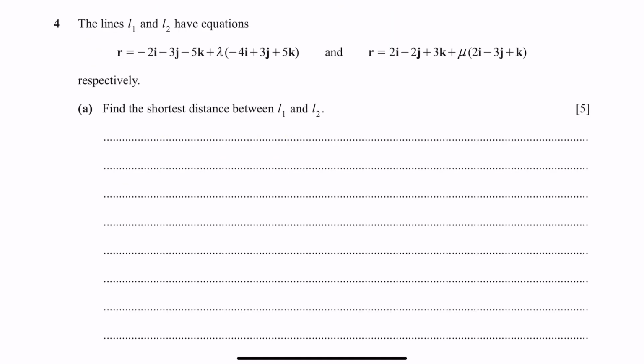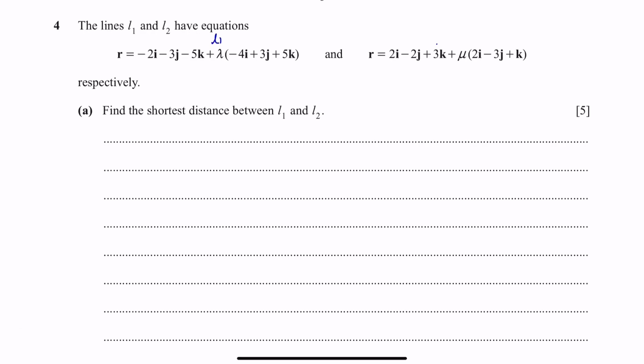For this question, we have two lines. This is L1 and this is L2. So we need to find the shortest distance between these two lines. So the formula for shortest distance is this one.